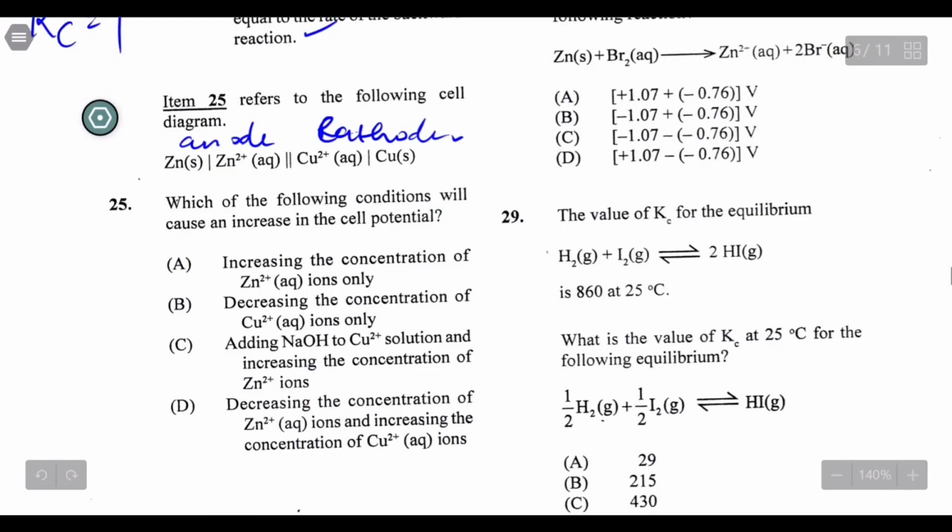Now, which of the following conditions will cause an increase in the cell potential? A. Increasing the concentration of Zn2+ ions only. B. By decreasing the concentration of the Cu2+ ions only. C. By adding NaOH to the Cu2+ solution and increasing the concentration of the Zn2+ ions.